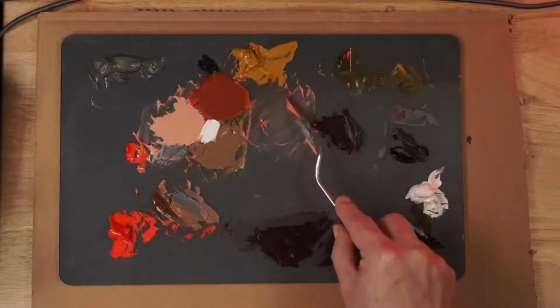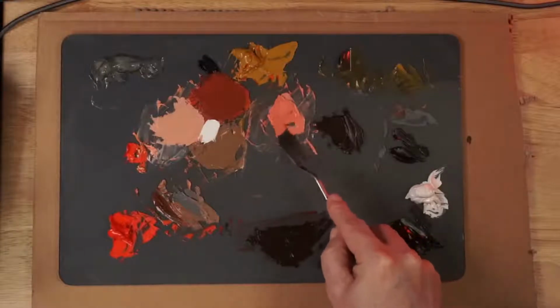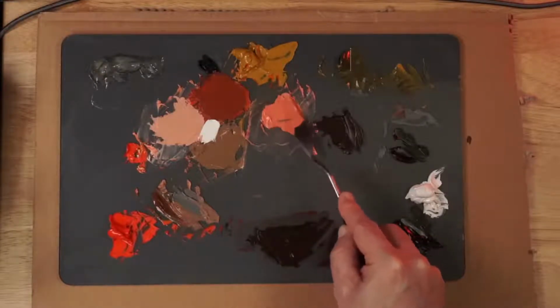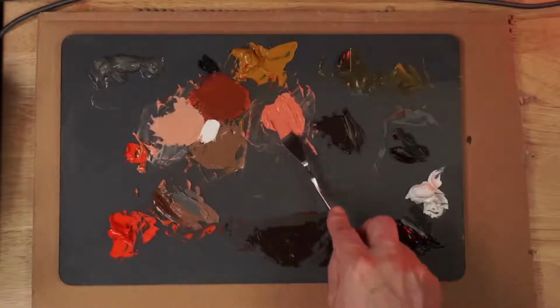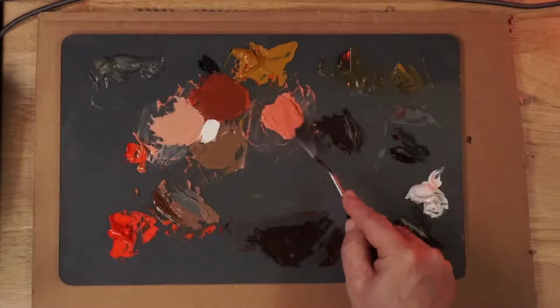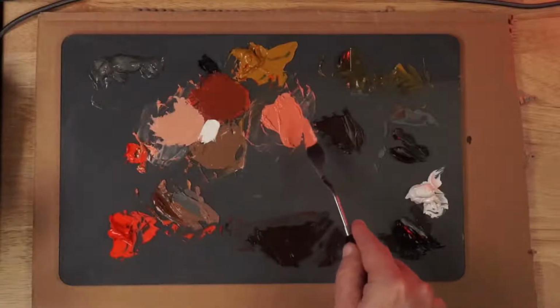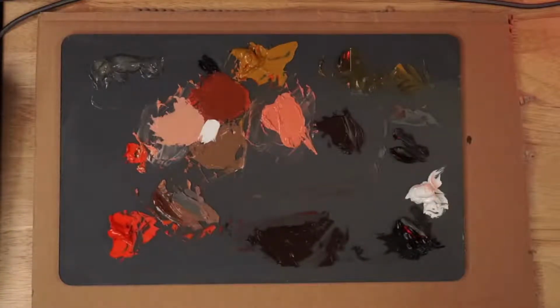My experience is when I started using less and less color, things started looking more colorful, right? Because the color that was there had impact, had really good impact.